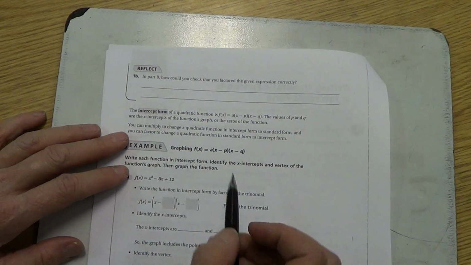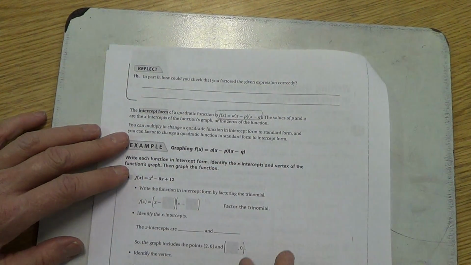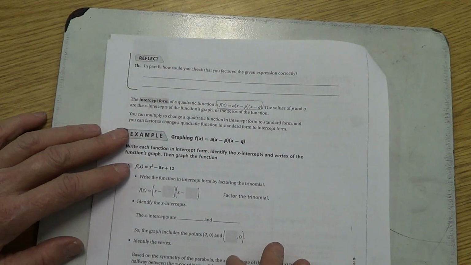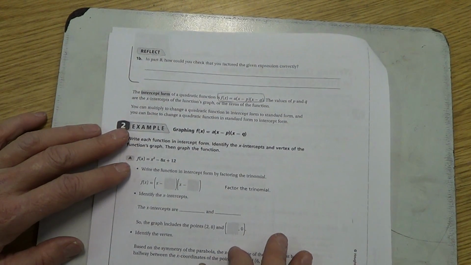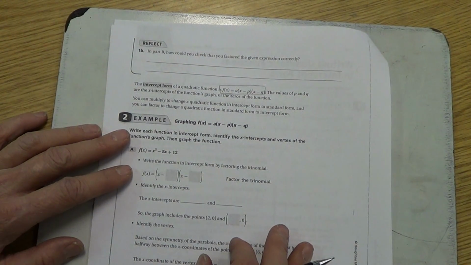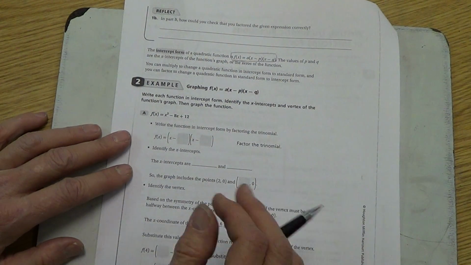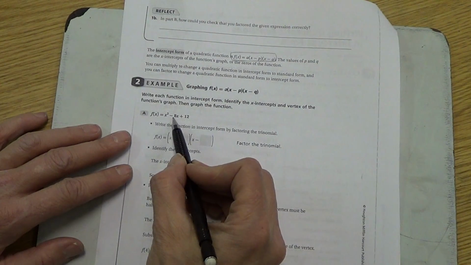Okay, intercept form of a quadratic function is this. You can multiply to change the quadratic function in intercept form to standard form. You can factor to change the quadratic function in standard form to intercept form. We've just done that on the front page. So again, they want you to break this down.